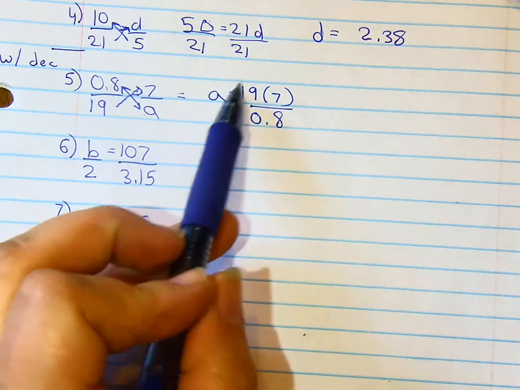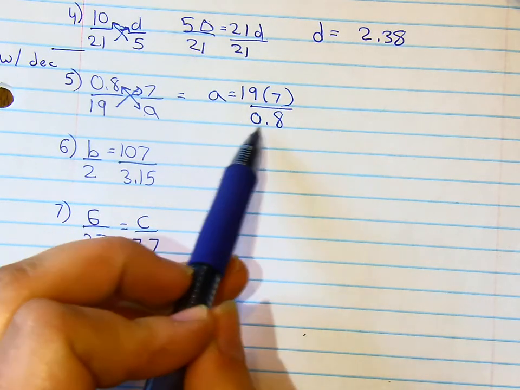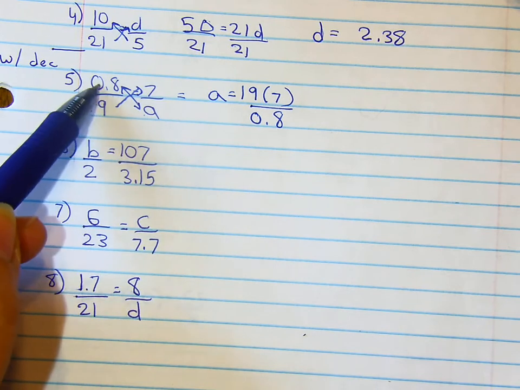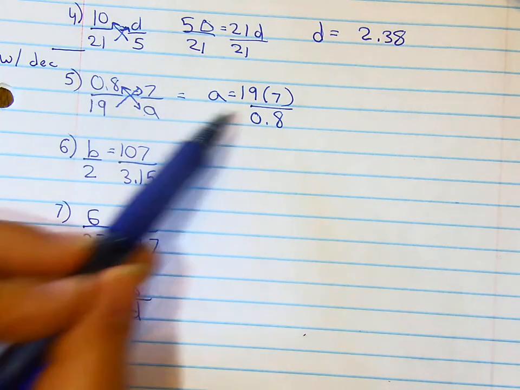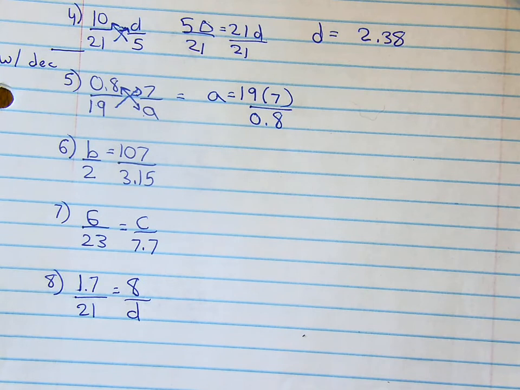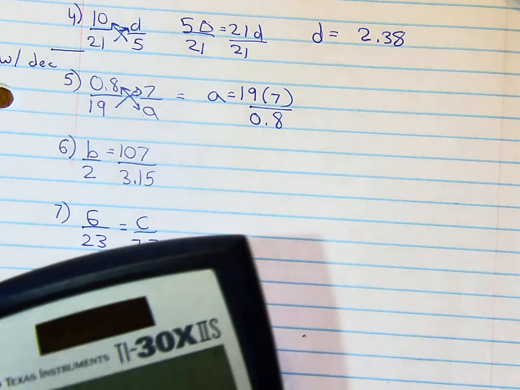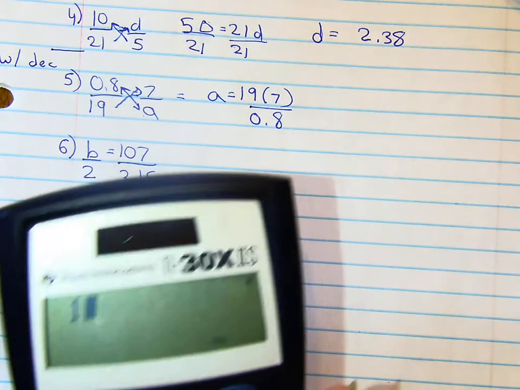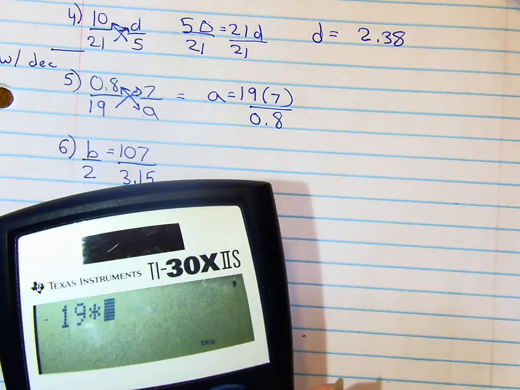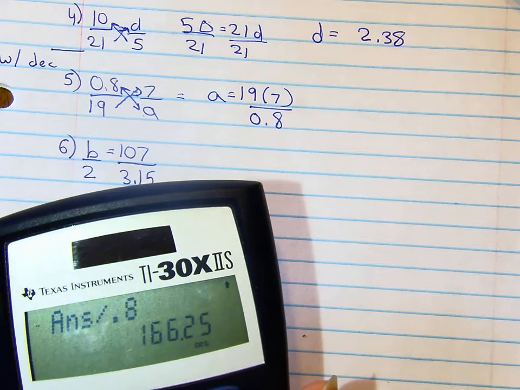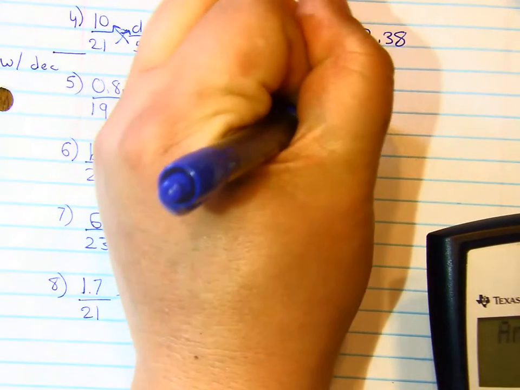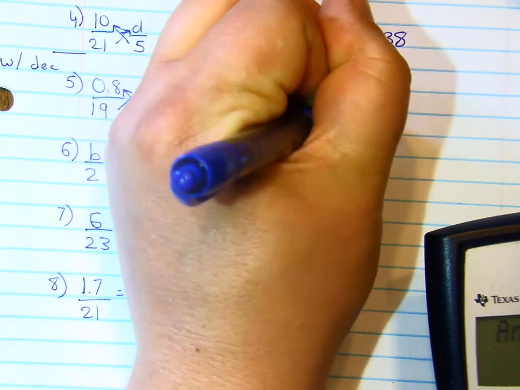I can just go ahead and do a straight-up switch, because technically I'd multiply by a and then I'd divide by 0.8 anyways. So I might as well just switch those now. So to my nifty calculator, 19 times 7 divided by 0.8, or 8/10, and I get 166.25.